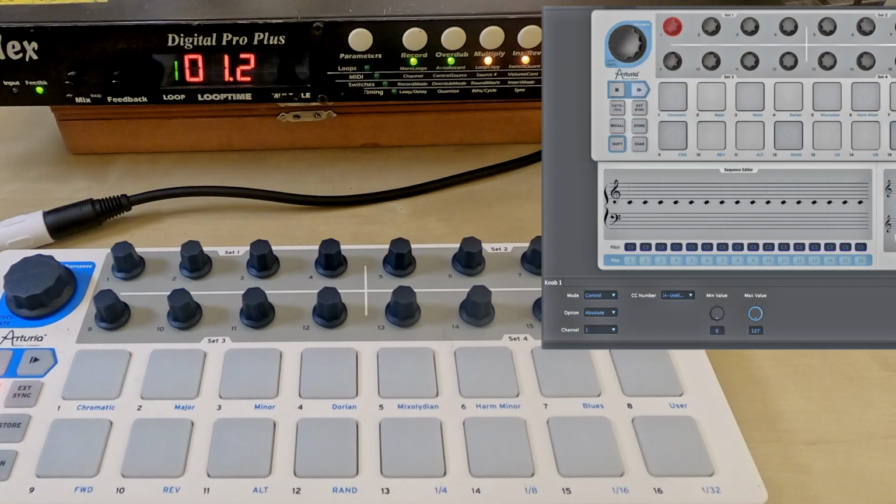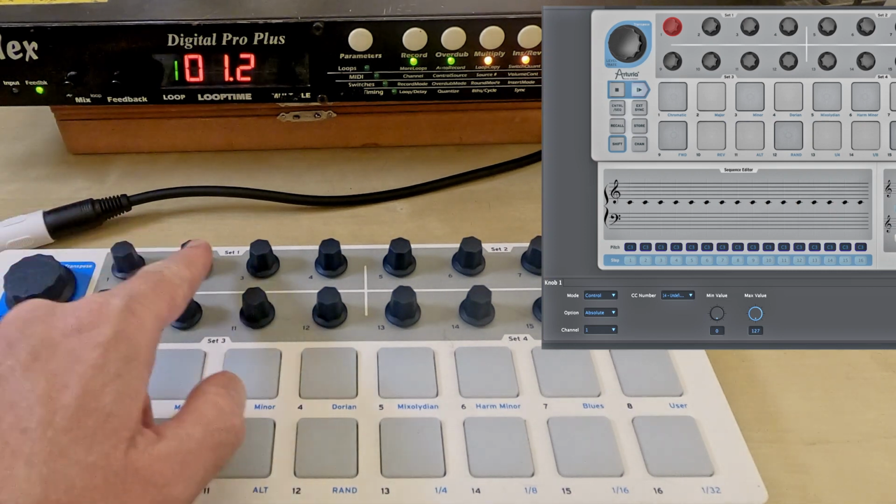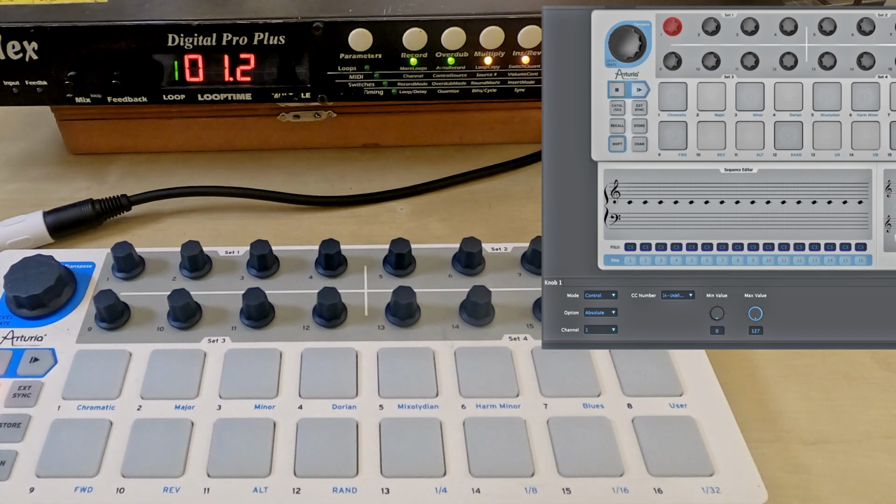Just like we were using the modulation strip on the Keystep to send values across a range for a continuous controller, we can also use the rotary encoders on the Beatstep to do the same kind of thing. So let's say that we want this rotary encoder to be the loop output volume. Here's the loop I built up off camera.